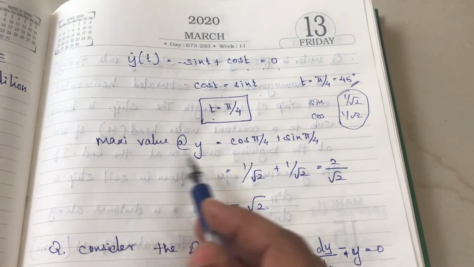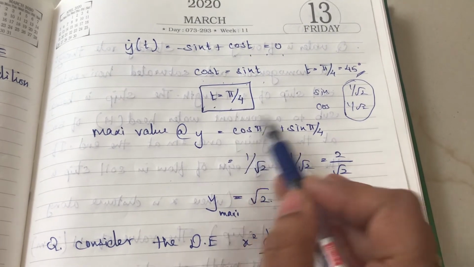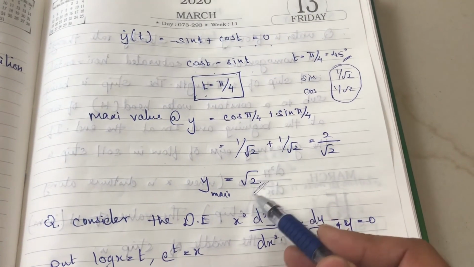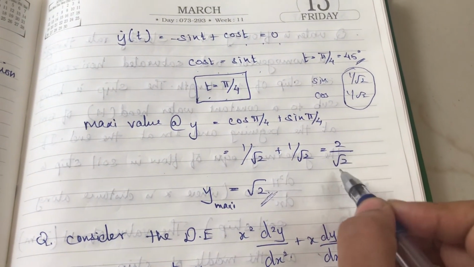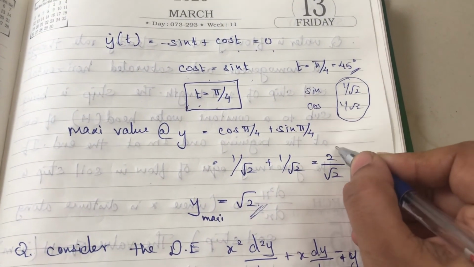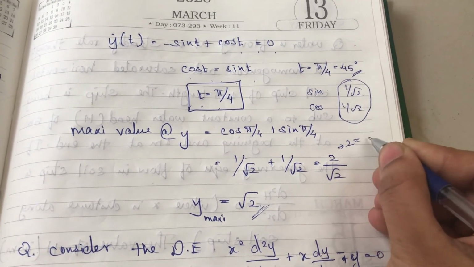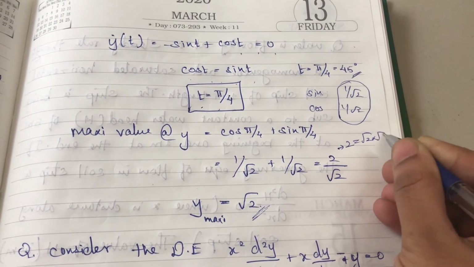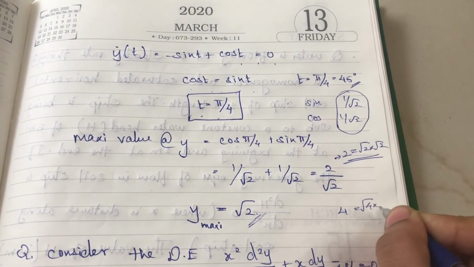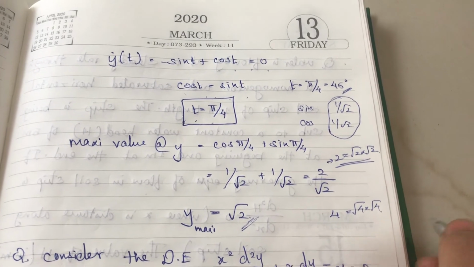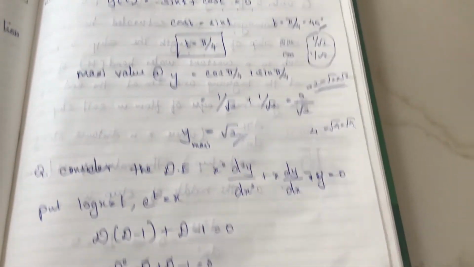So for the maximum value of y, just put this t value here in the y. You will get the answer like this: 1 by root 2 plus 1 by root 2, which is equal to 2 times 1 by root 2, which is root 2. Normally a whole number can be written in roots: if it is 2, you can write it as root 2 into root 2. If it is 4, you can write it as root 4 into root 4. So this root 2 will get cancelled and only root 2 will come.